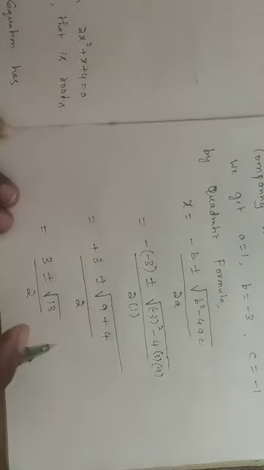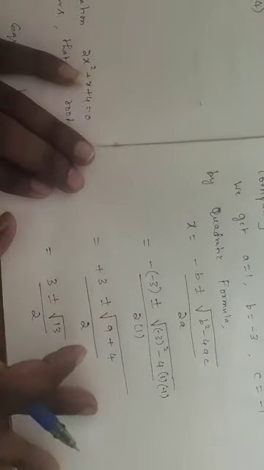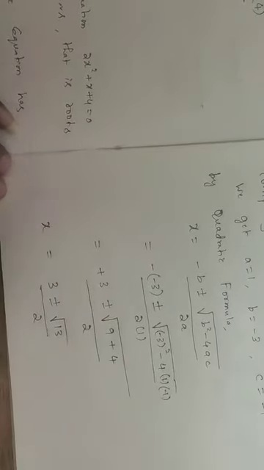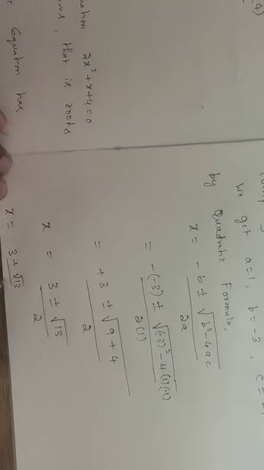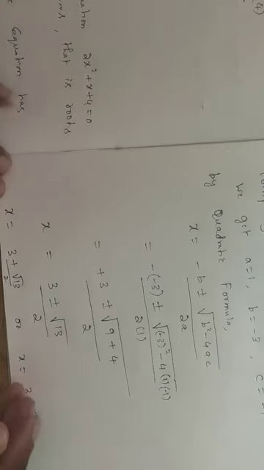No, it is not a perfect square root, because 9 is a perfect square, then after 9, 16 is a perfect square, 13 is not a perfect square. So write the x value as it is. So x is equal to 3 plus root 13 by 2, or x is equal to 3 minus root 13 by 2. So these are the solutions.